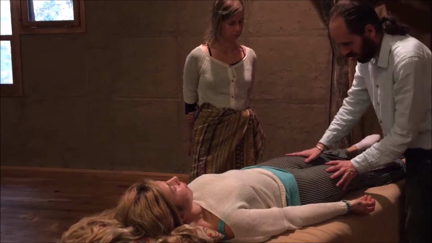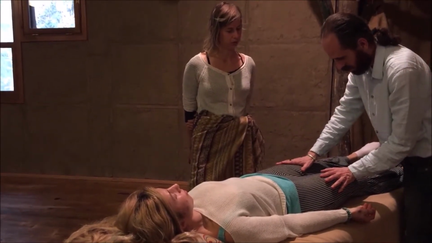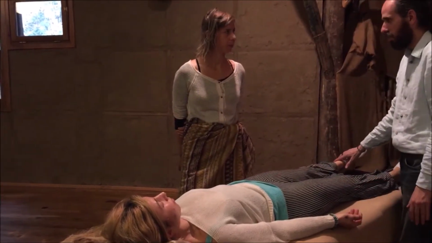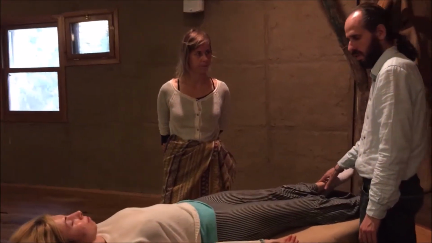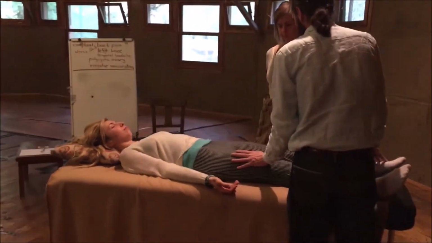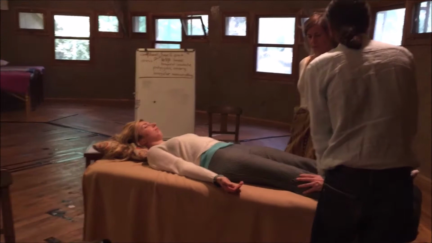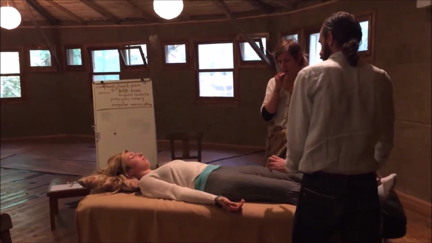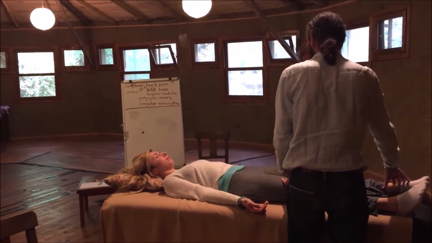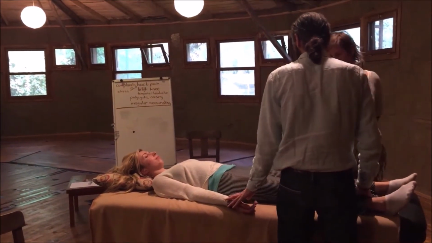Yes, it's both released. When she is doing internal rotation, the piriformis is releasing, and the tension here on the anterior side also gets released. So here the piriformis is contracted.